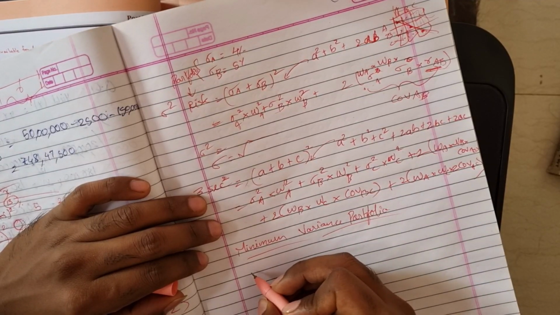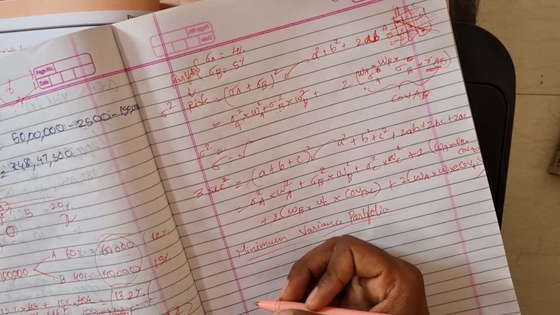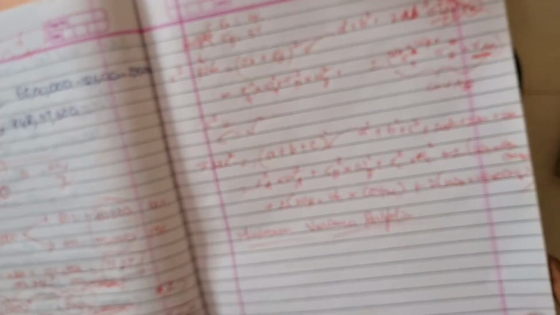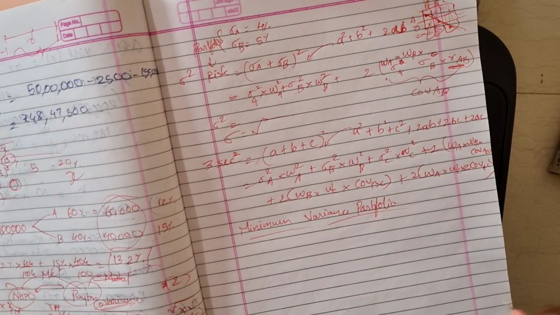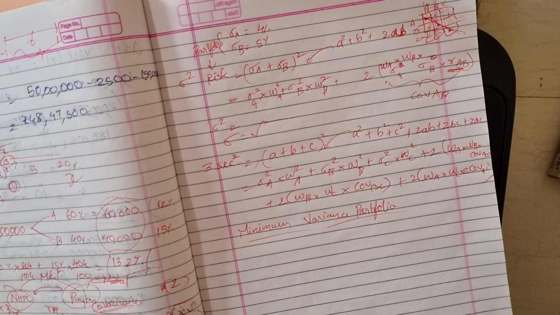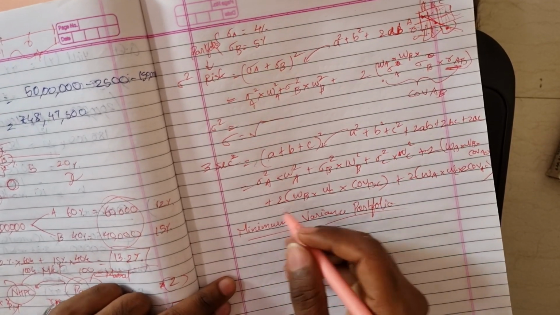How will you do it? What we need is a minimum variance, right? So what we need in it is weights. How much weight should I assign to each of the securities so that I can get minimum variance? Minimum risk. So how will we do it? We need weights only.